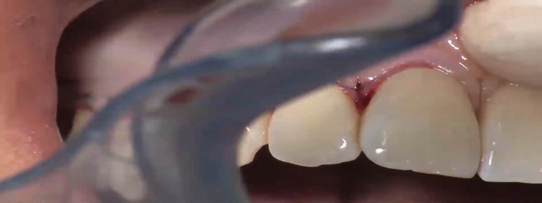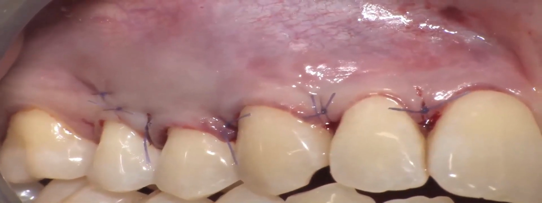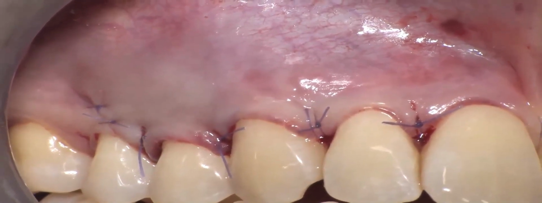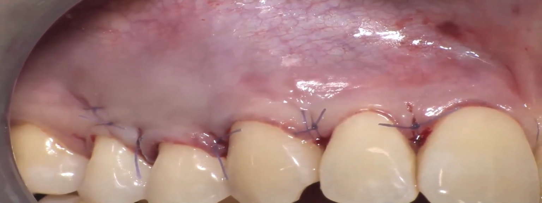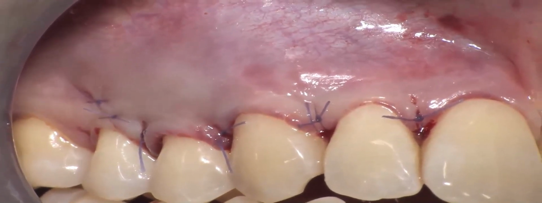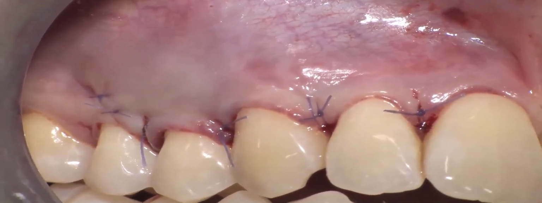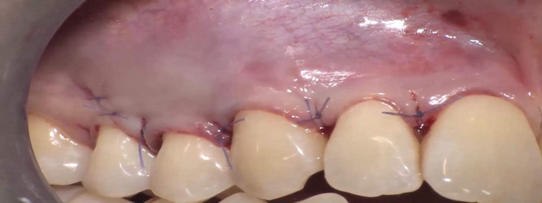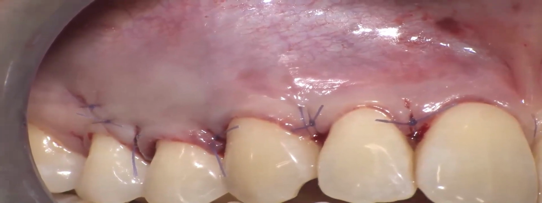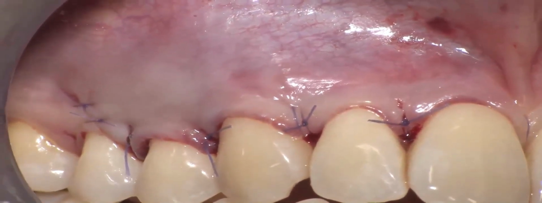Now I will show you the picture of the area. You see the difference between the volume of the soft tissue at the level of the lateral, where no material was placed, with respect to the canine and the premolar, where there was the adjunct of the material. But in terms of marginal stability, there is no blood escaping from the soft tissue margin in any of the treated teeth.